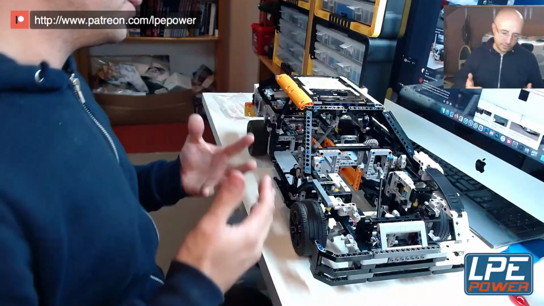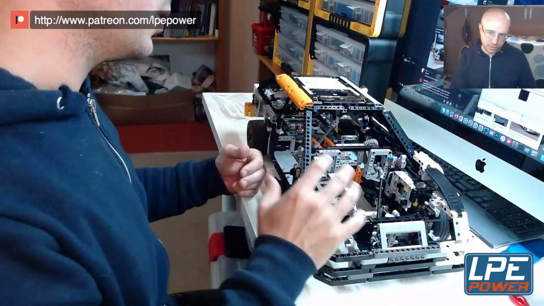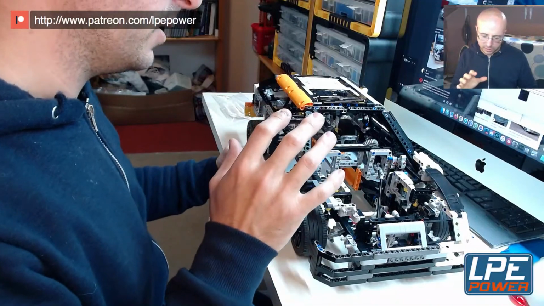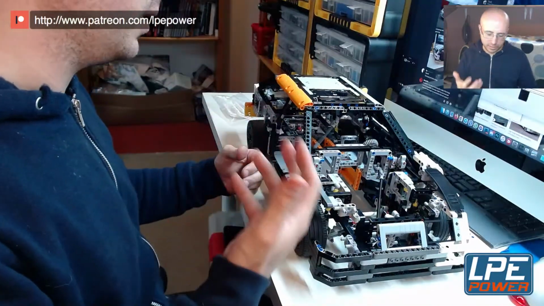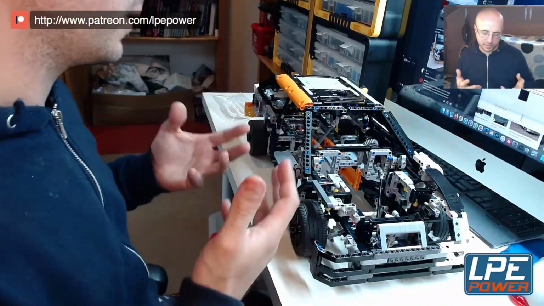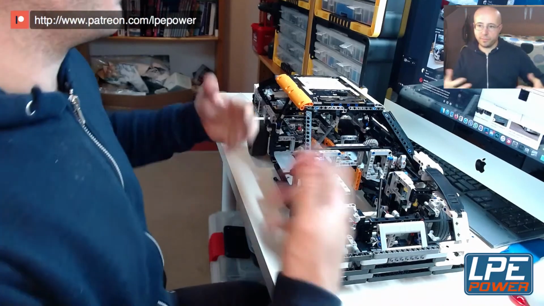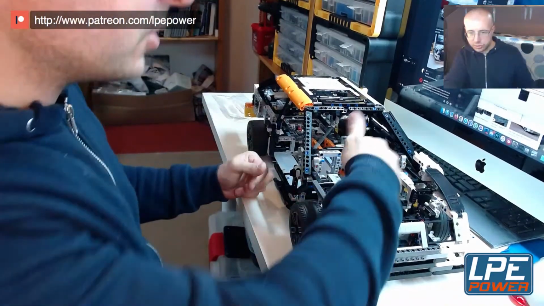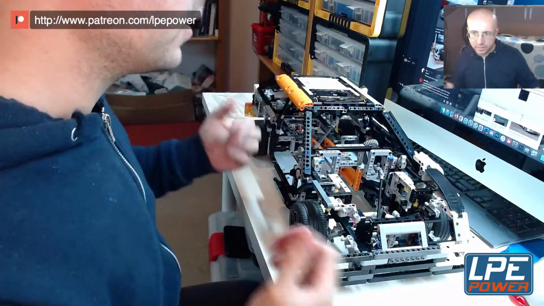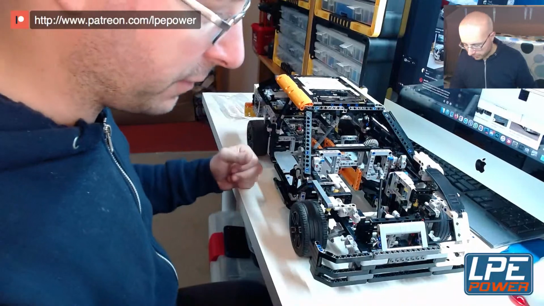Initially, when the building instructions are going to be released, the engine that we are going to put in is going to be a model. So it's not going to be a real engine. It's going to be a model, a 16 valve Sierra Cosworth engine. But the engine bay is meant to receive pneumatic engines, electric motors, whatever you like.